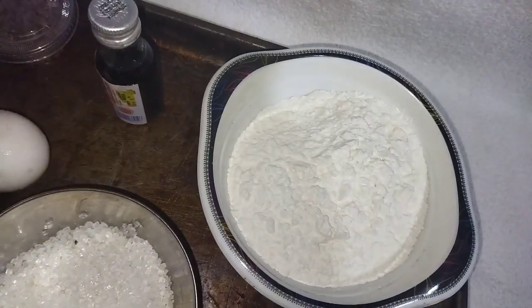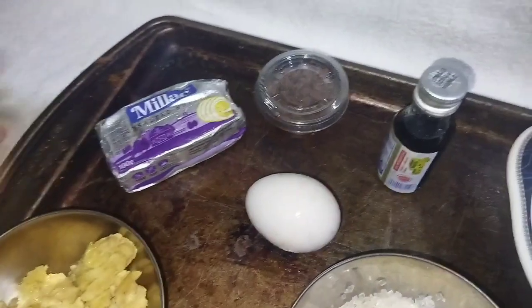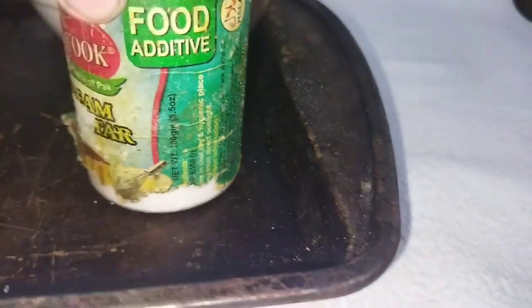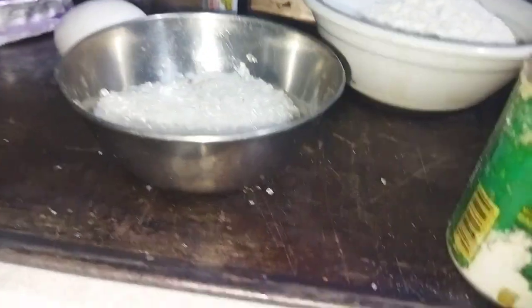I have plain flour, all purpose flour or maida, white sugar, brown sugar, butter, chocolate chips, 1 egg, vanilla essence, and believe it or not, this weird looking cream of tartar is in fact baking soda. Welcome to the Asian household, baby.